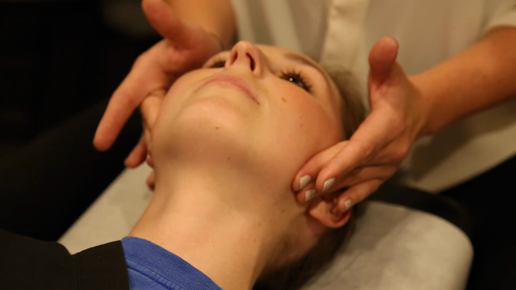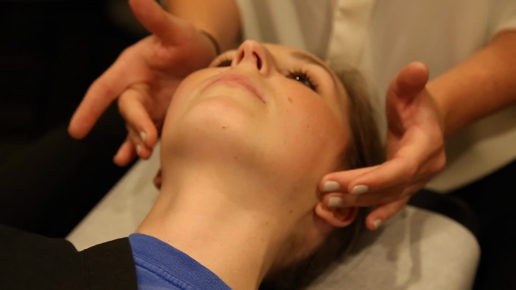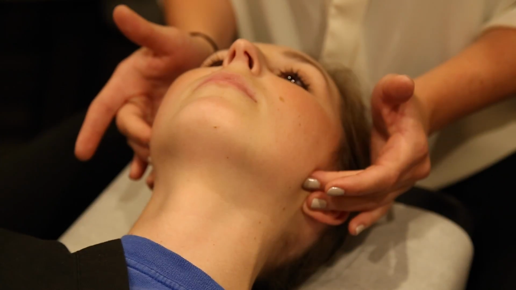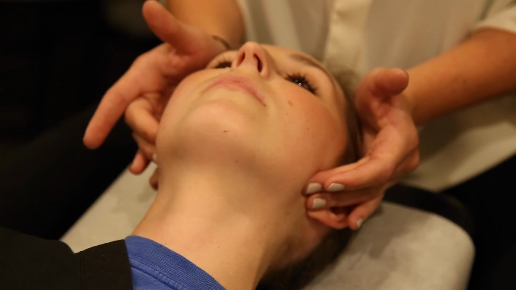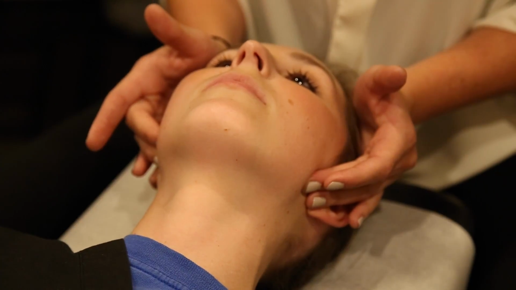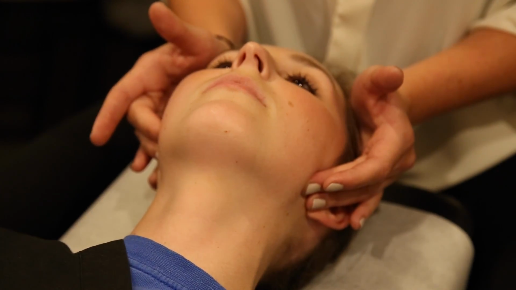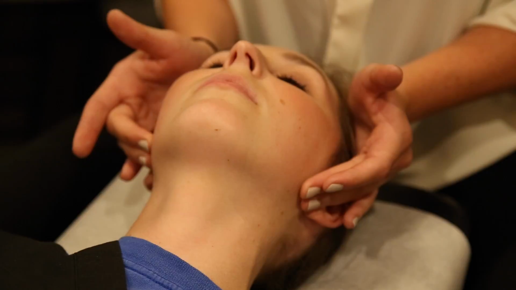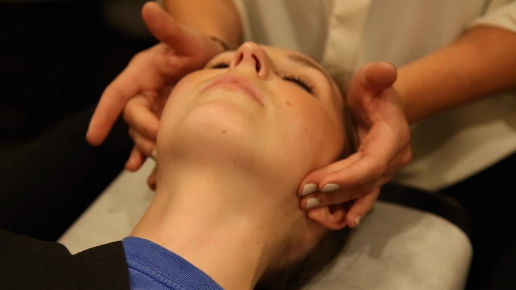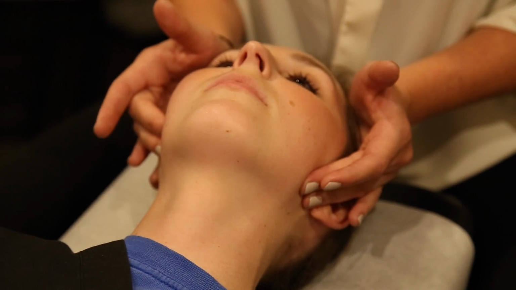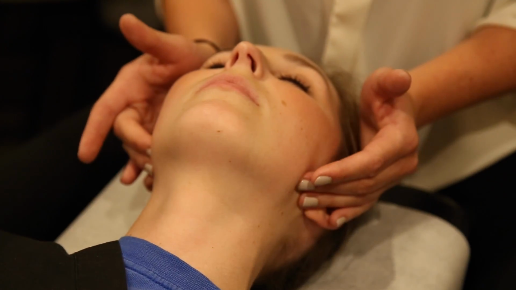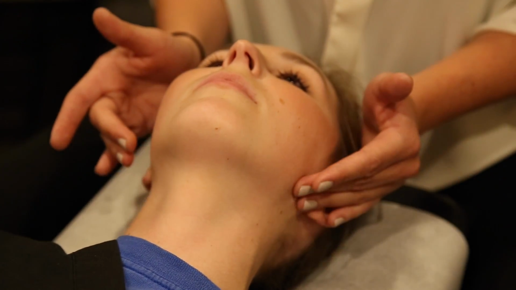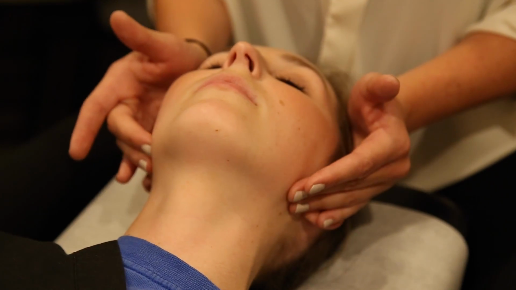The first thing I'm going to do is evaluate some of the tissues in this area. Then for Christy, I would take some time to do manual work on some of these trigger points she has in the muscles of her jaw. This one is called your masseter, and this is the muscle that we all clench when we chew and when we bite down. In a lot of us, this can get tighter on one side versus the other, and then can pull the jaw to one side or the other when you open and close your mouth.